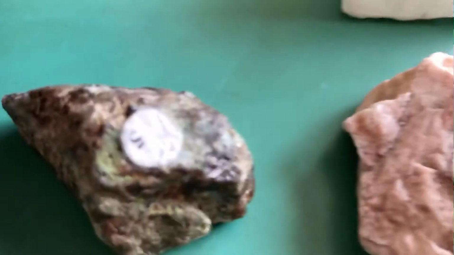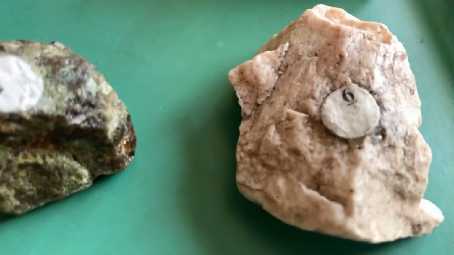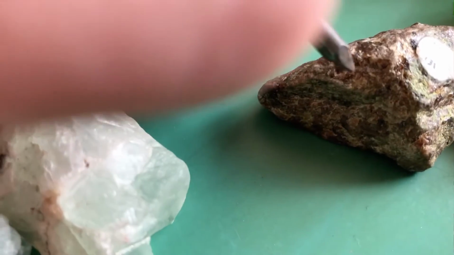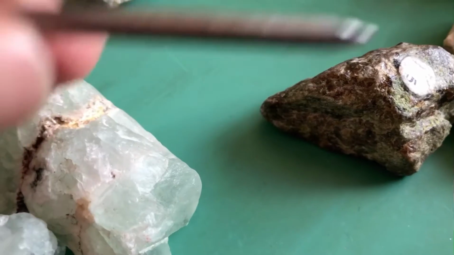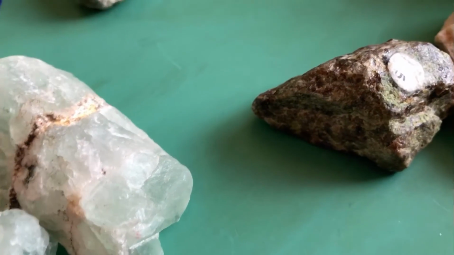That's probably a little bit too close to it. Yeah, let's try this one. I don't know if you can see that scratch there. Right about there, that's where I scratched it. So this is a 6.5, the nail's a 6.5, the apatite is a 5, so the nail can scratch it.